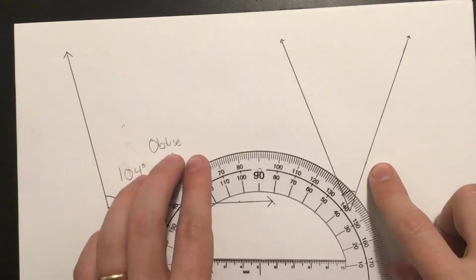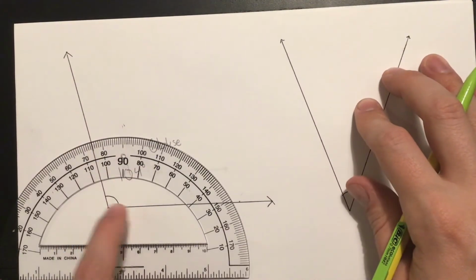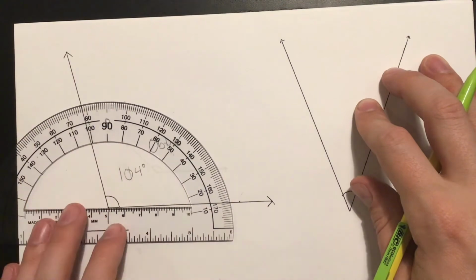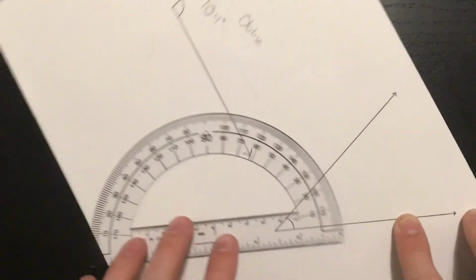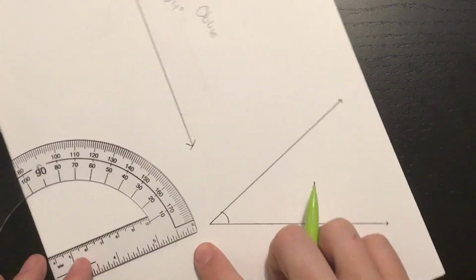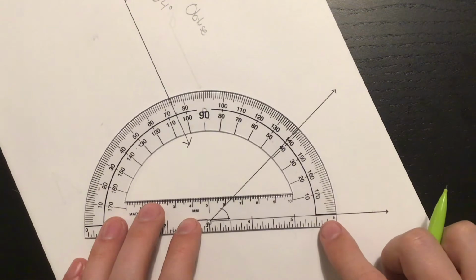This one looks a little different because it's not exactly flat on the page like this one was, or the bottom of the angle isn't where we want it to be. So what we're actually going to do is rotate the page so that we have the bottom of the angle somewhat flat and facing towards us. This will allow us to use our protractor in the exact same way.